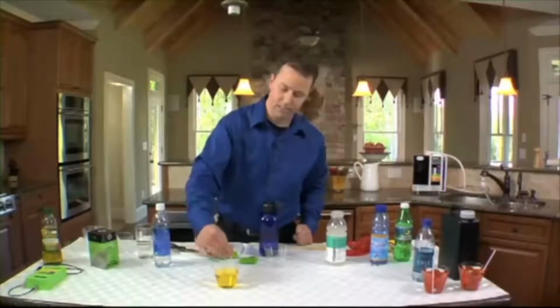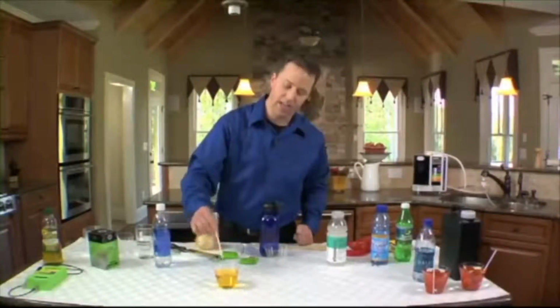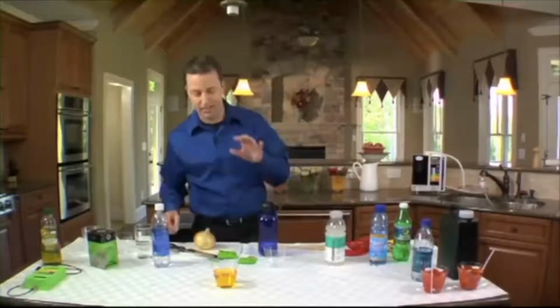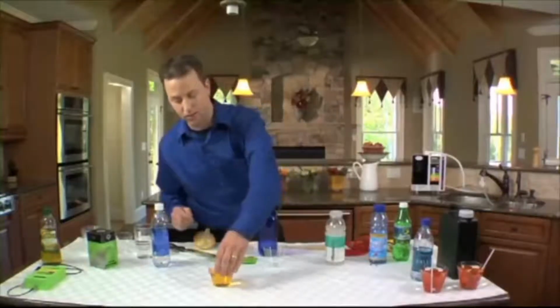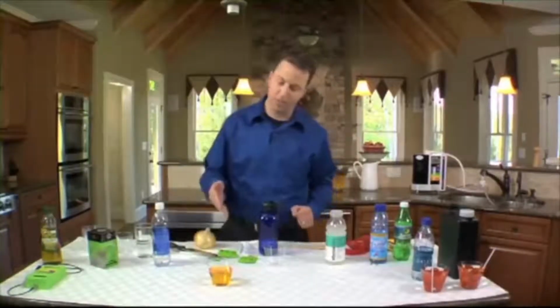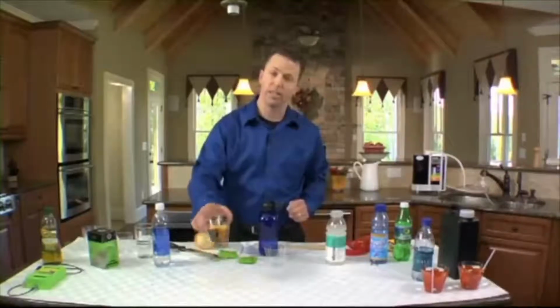And that yellow color, you can see, is a ton of chlorine. That is a lot of chlorine. And of course that chlorine's put in there, I guess, to protect us. But I certainly don't want to put this chlorine into my body.